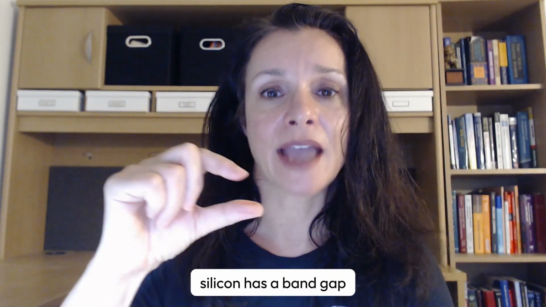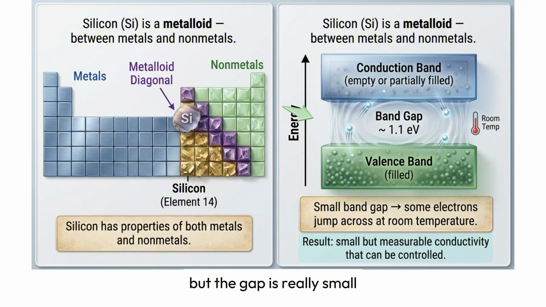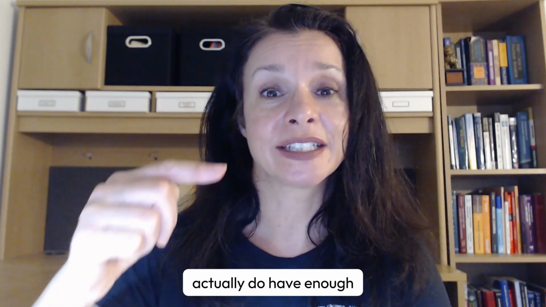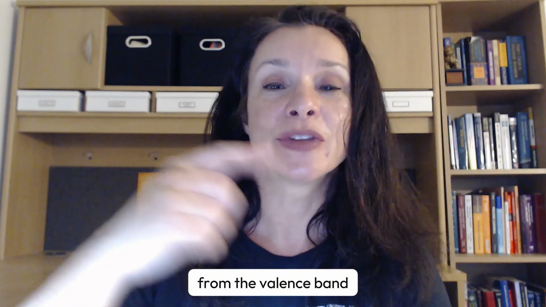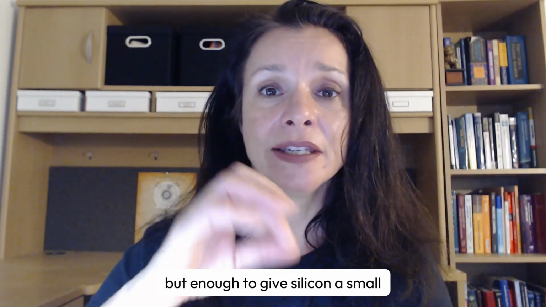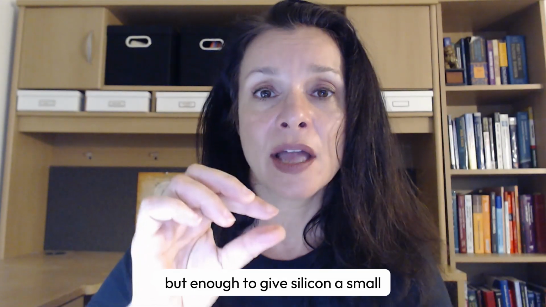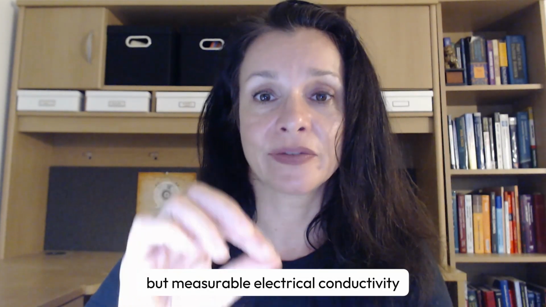Silicon has a band gap like an insulator, but the gap is really small, only 1.1 electron volts. This is small enough that at room temperature, some electrons do have enough thermal energy to jump across that gap from the valence band to the conduction band. Not many, but enough to give silicon a small but measurable electrical conductivity.